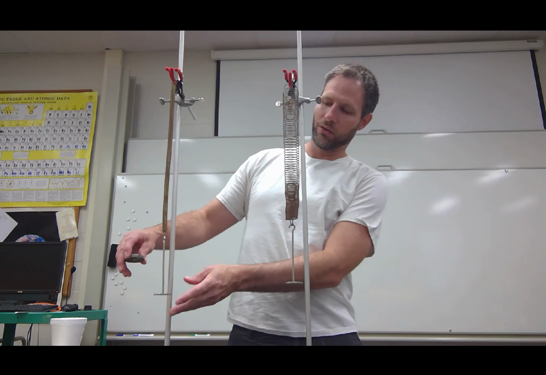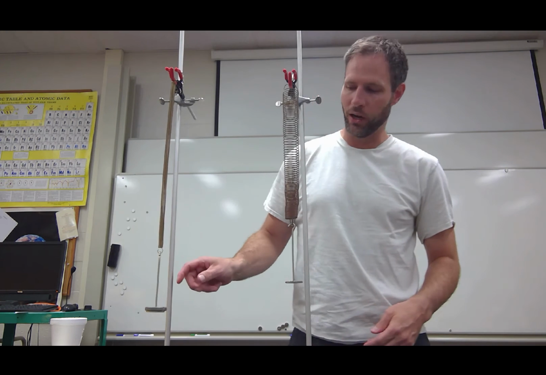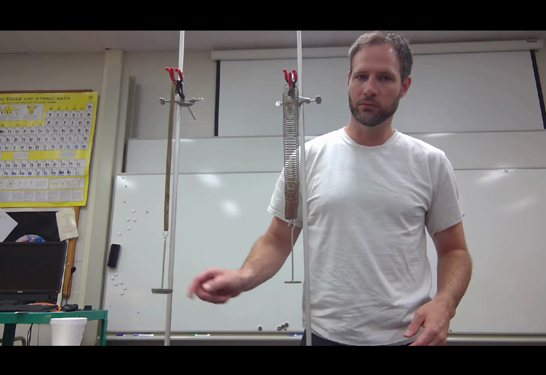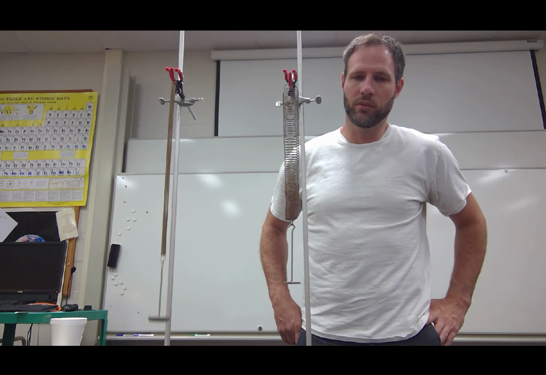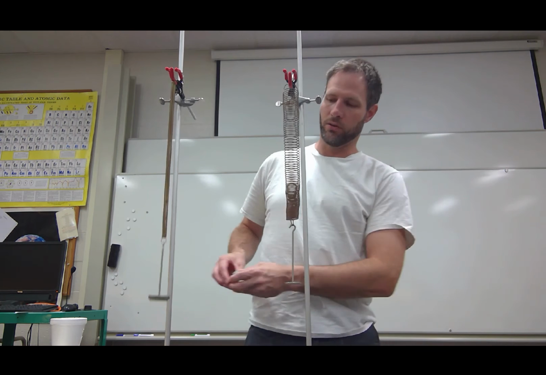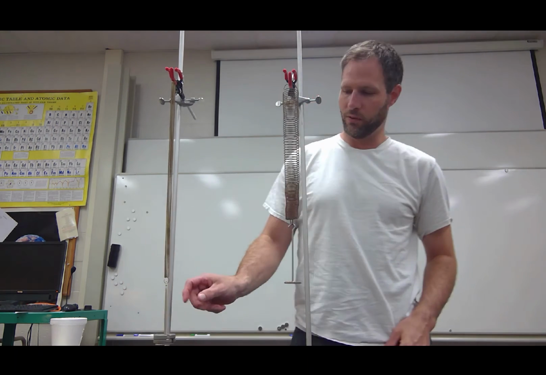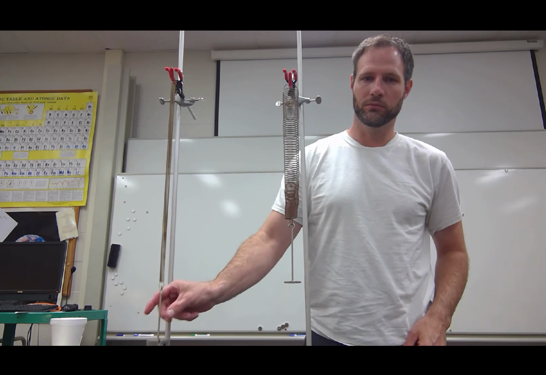Let me add 100 grams. So now we have a total of 150 grams. We have oscillations that look like that. Let's add another 100 grams. We have a total of 250 grams. We have oscillations that look like that.